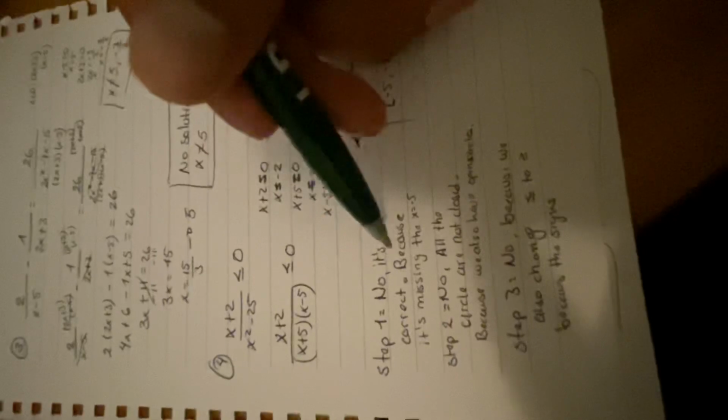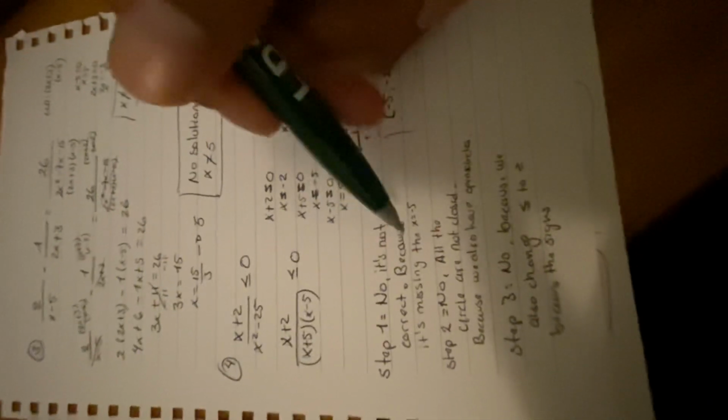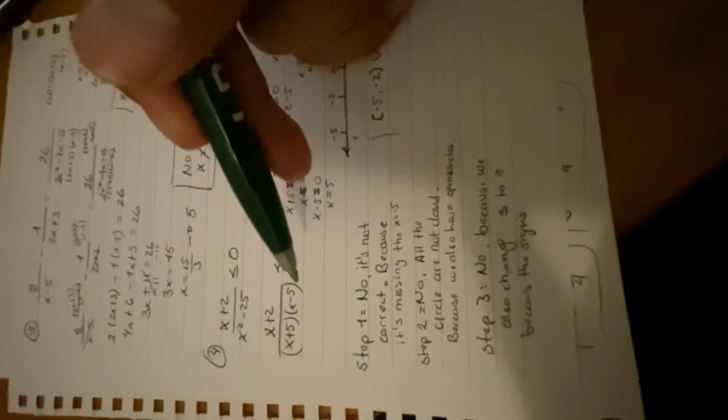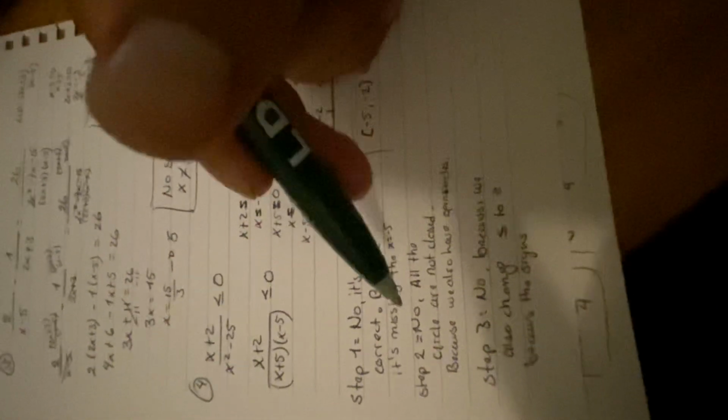So that was the question. It was asking if it was correct, but the answer is no, because it's missing the x equals minus 5, because we have here 2x plus 5 and also x minus 5, and what it was saying in the paper was just x plus 2 and x plus 5, but that's wrong.